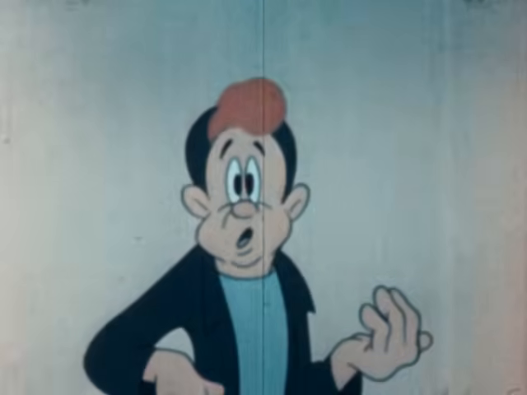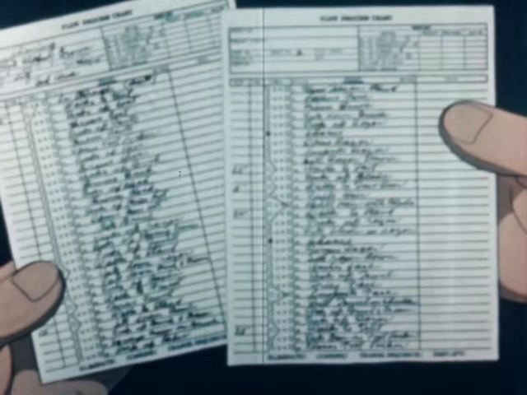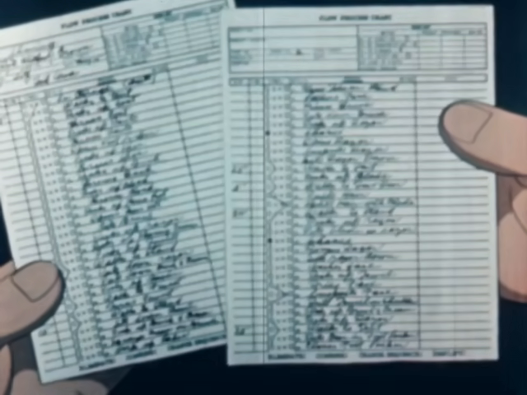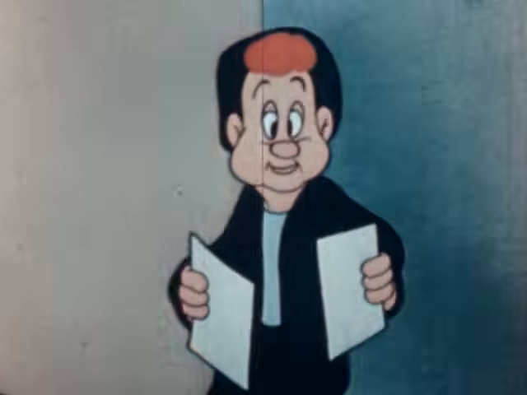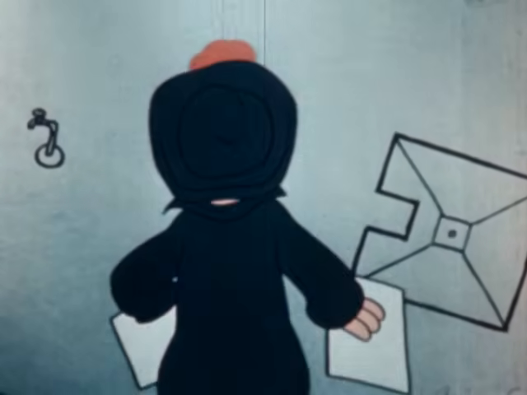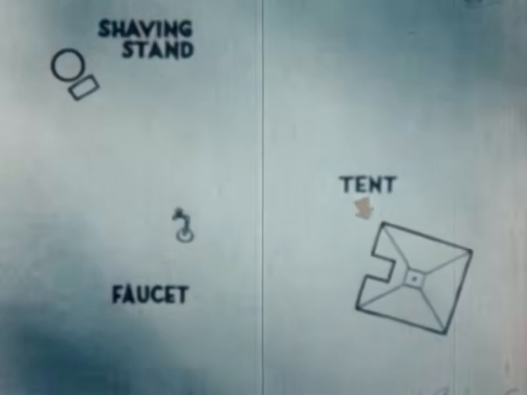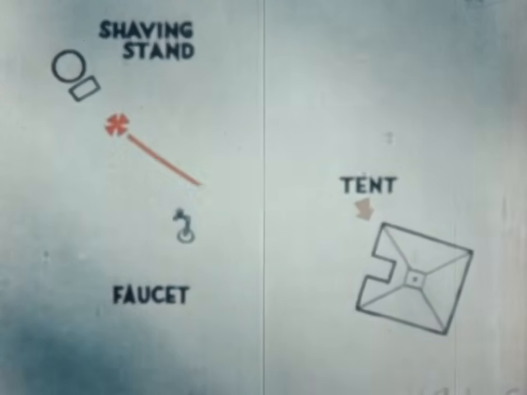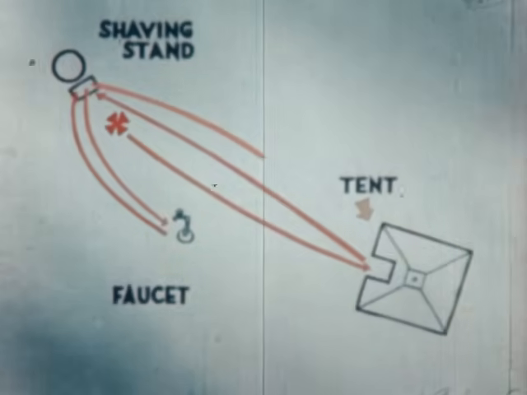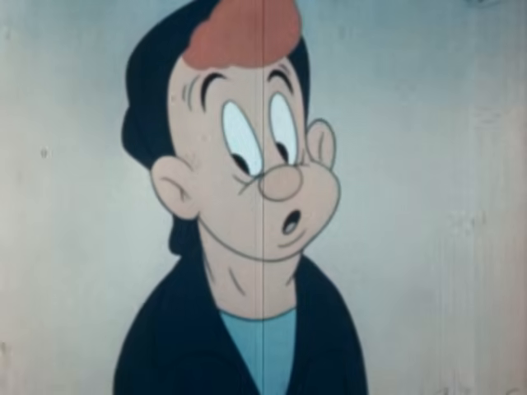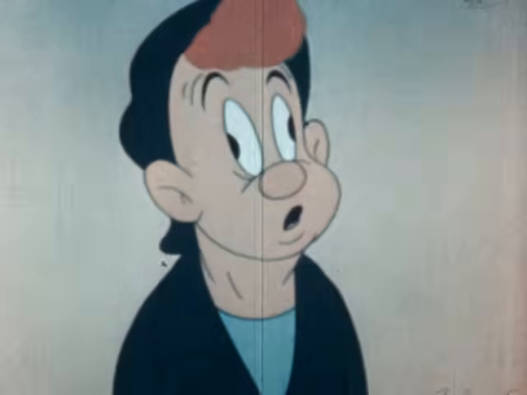Take a look at the chart and see what you went through just to shave. All this? Exactly. And this flow diagram can show us just how much walking back and forth it took. Here's the shaving stand, the faucet, and the tent. You started here. Lots of running around, eh, Wilbur?